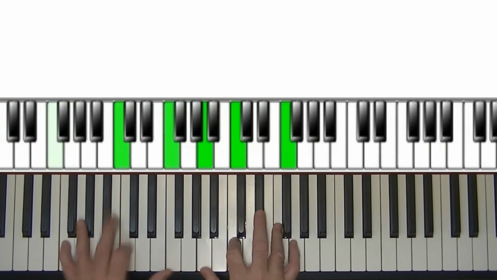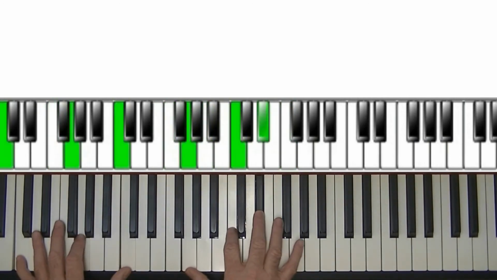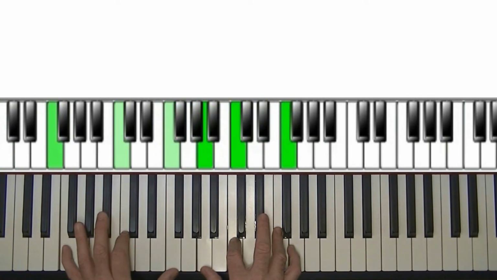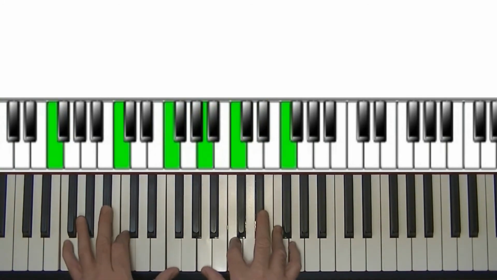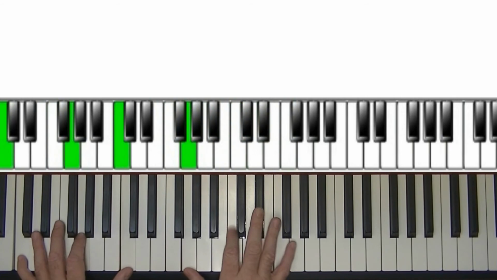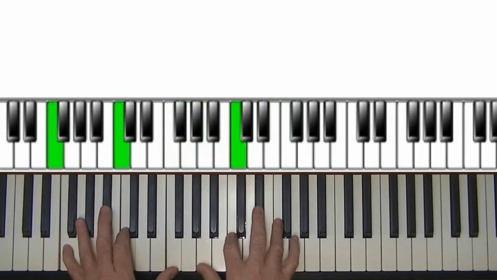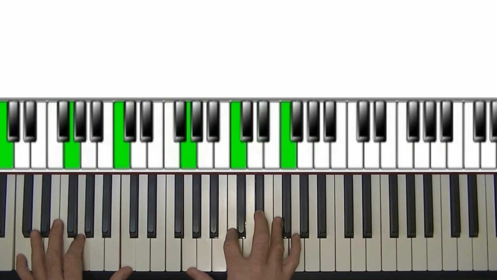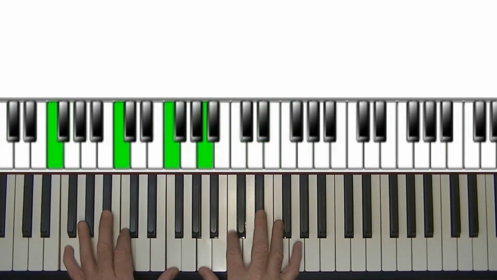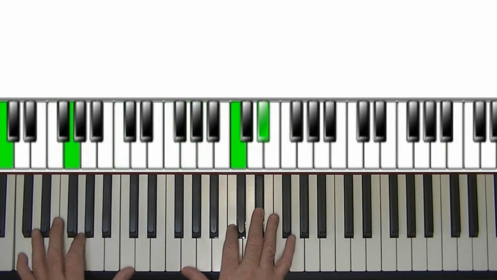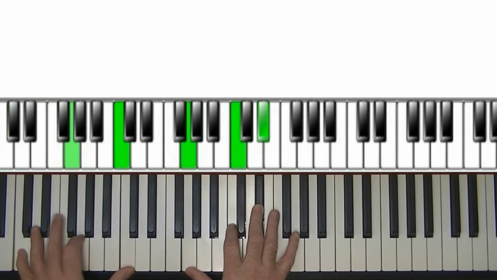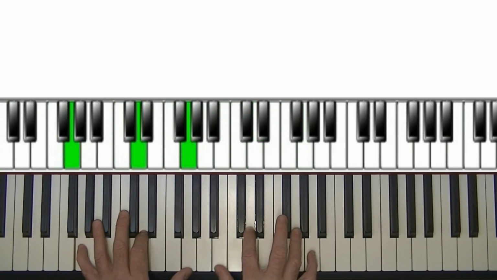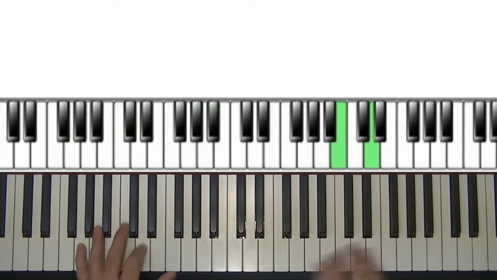This could be the key of C minor, and I could be borrowing the F major chord. Or this could be C major, and I'm borrowing its parallel minor tonic or root chord. See?